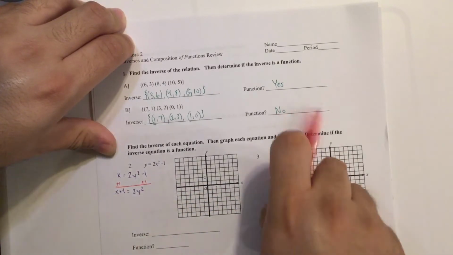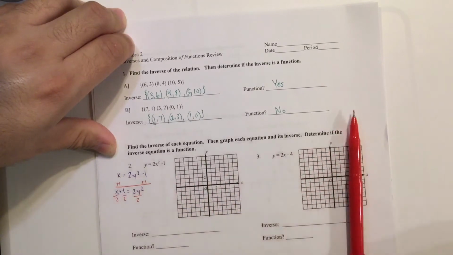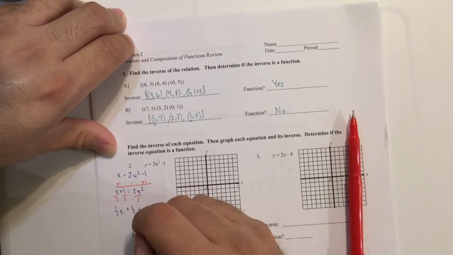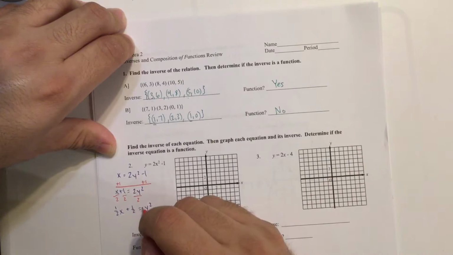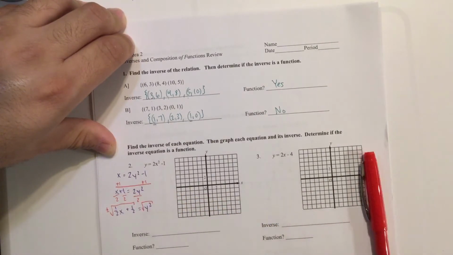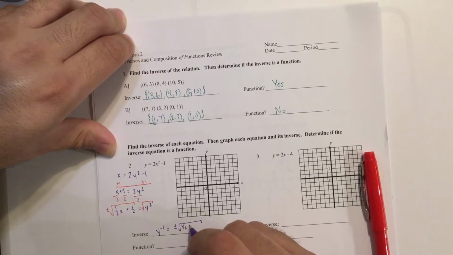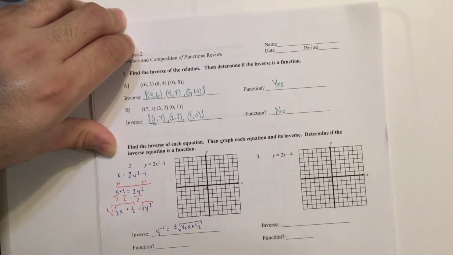After addition or subtraction, we multiply or divide. So in this case, we're going to divide by 2. So 1/2 x plus 1/2 equals y squared. To get rid of the square, the exponent, we take the square root. Don't forget to put plus or minus. So in this case, the inverse is y equals plus or minus the square root of 1/2 x plus 1/2. Alright, now to graph this one, I'm just going to make a quick table here.